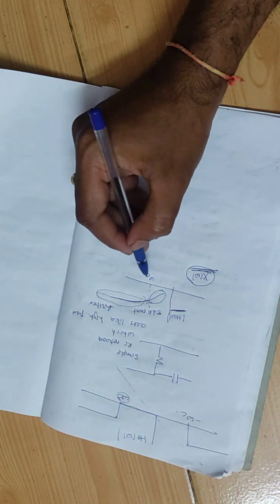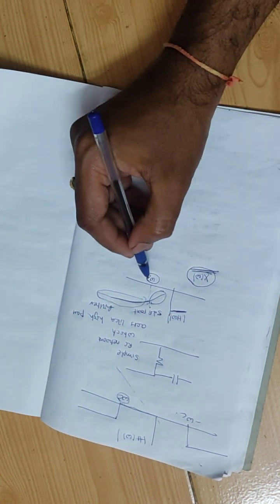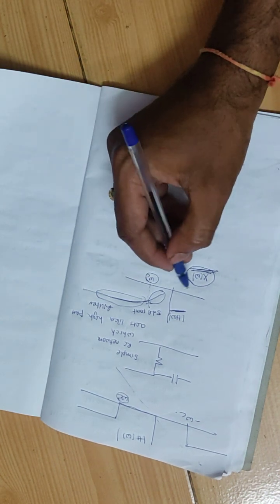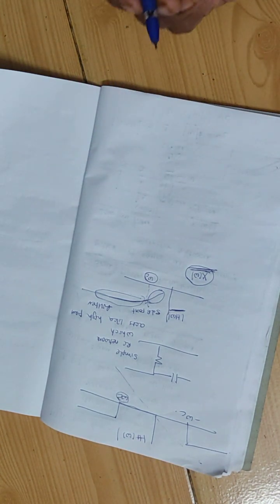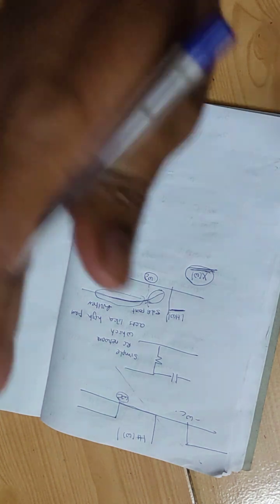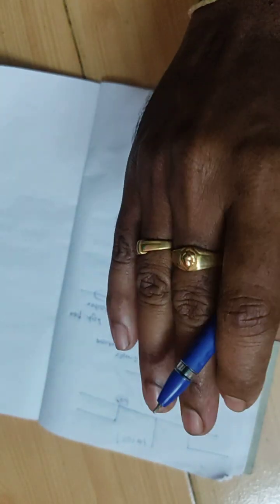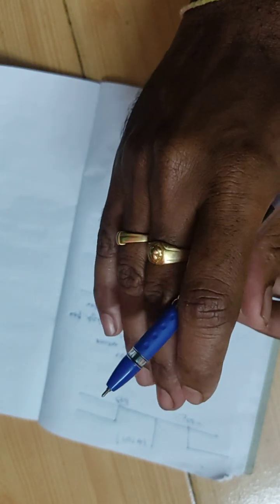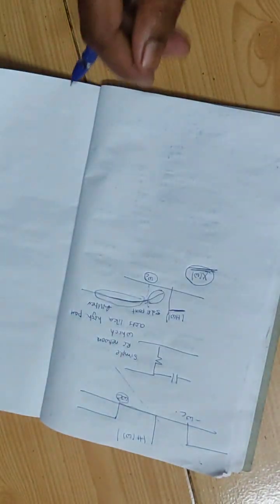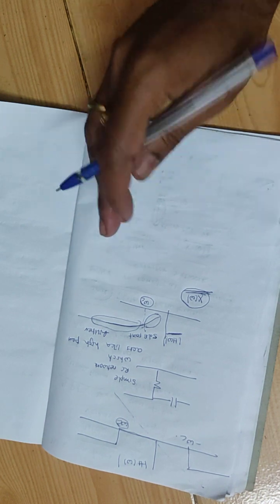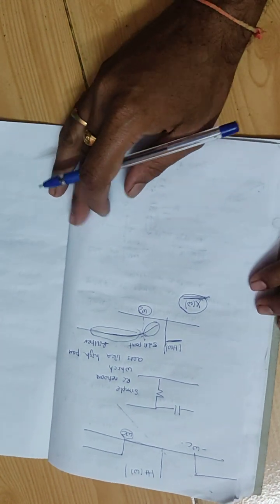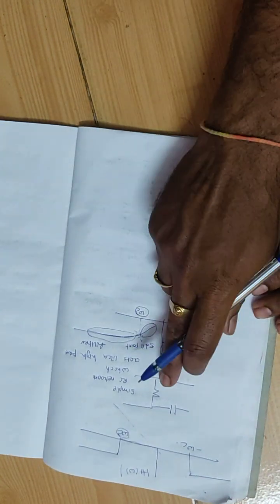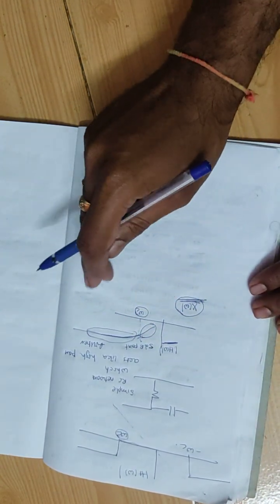All the frequencies beyond omega c are freely allowed. All the frequencies less than omega c are getting attenuated. Attenuation means they are rejected, or we can say the energy is reduced. This is all about the ideal low pass filter, and this is the practical low pass filter characteristic.